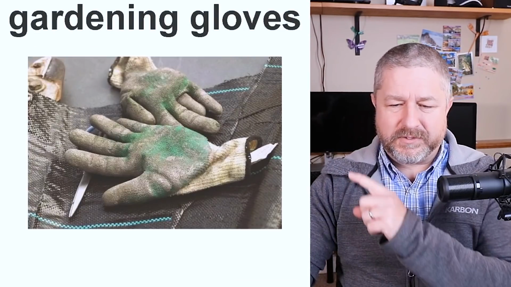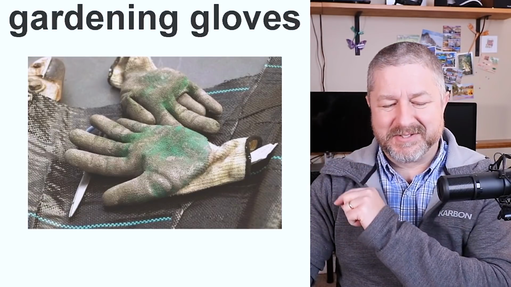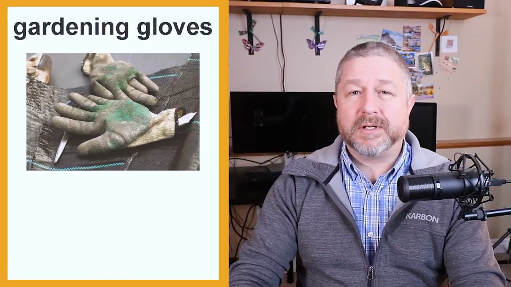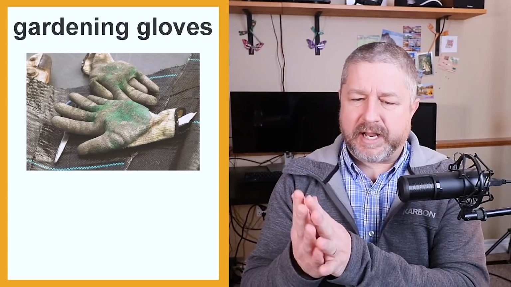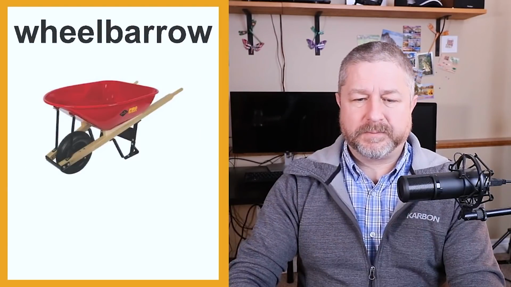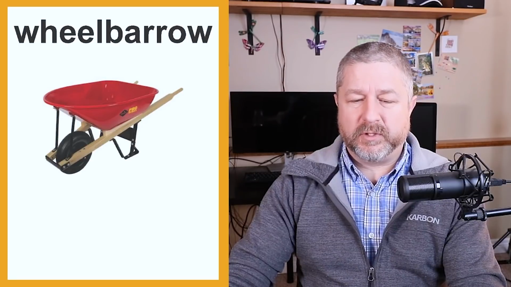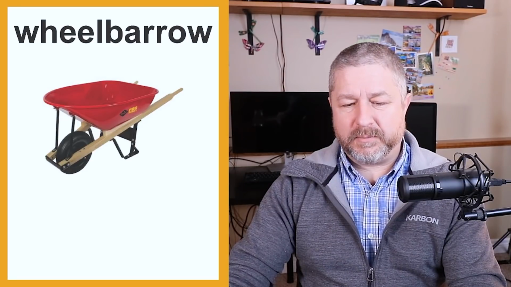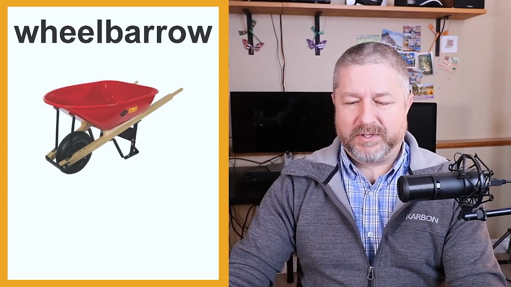Generally, gardening gloves, these look worn out. These are well-worn gardening gloves. But you probably would put gardening gloves on if you were to work in the garden, just so your hands don't get sore or worn. And then you will most likely have a wheelbarrow. A wheelbarrow is a one-wheeled machine that you can use to move things easily around your yard.